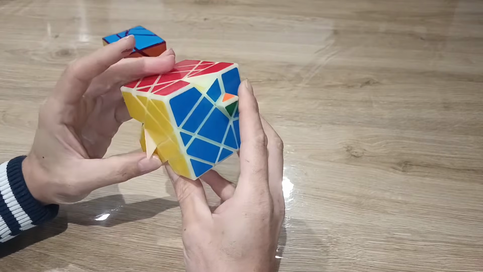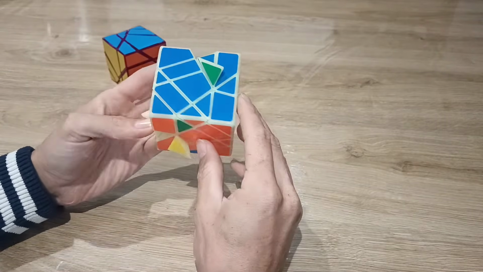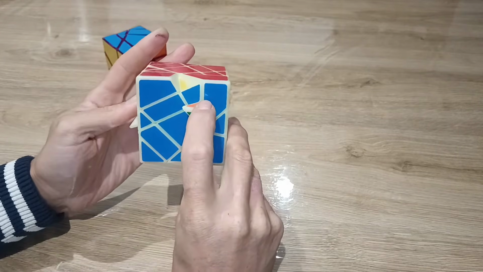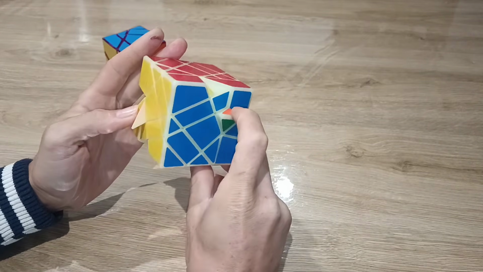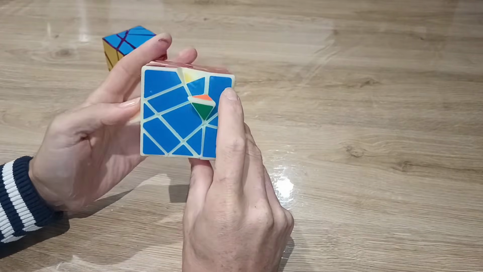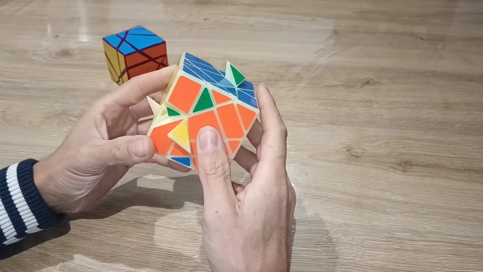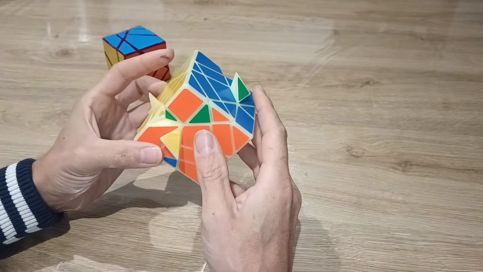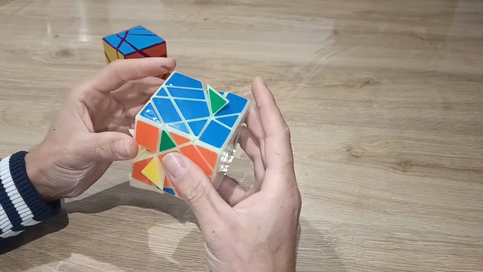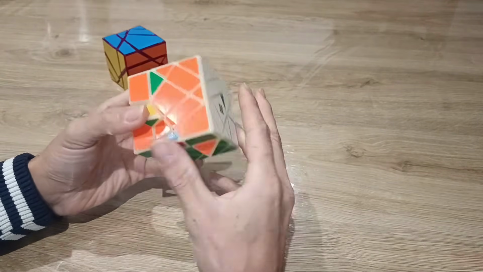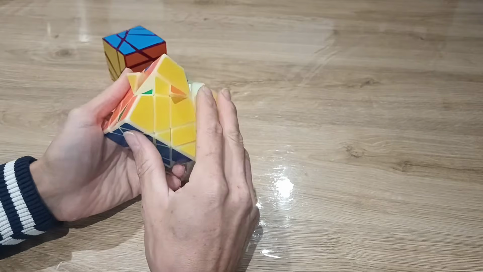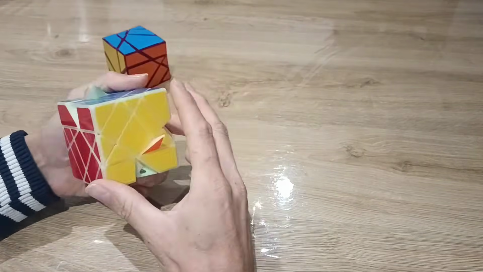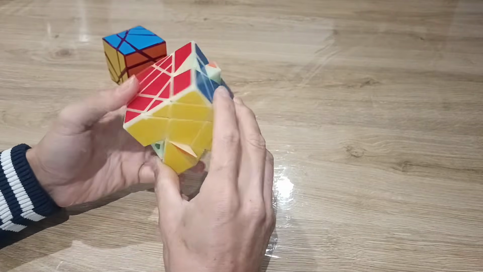If I find a way to place this orange here, but I don't know if I can do that. Or alternatively, I want to solve again on this axis.